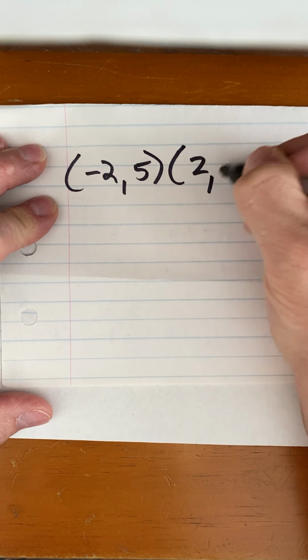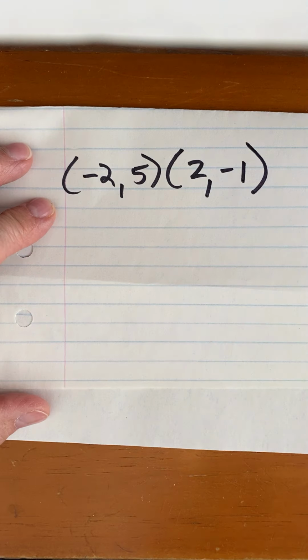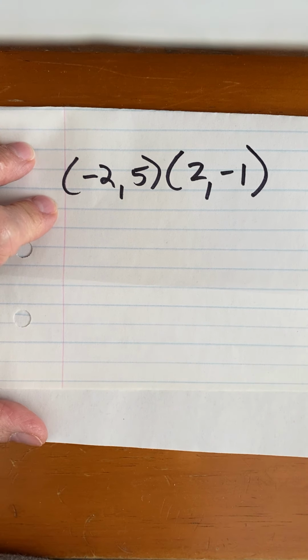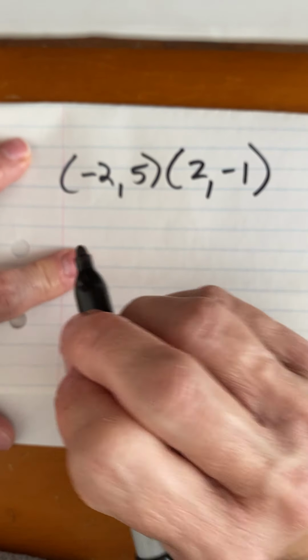Now, what do you do when you're given 2 points? Whenever you're given 2 points, you always find the slope. 2 points, find the slope. It should be just an automatic reaction.